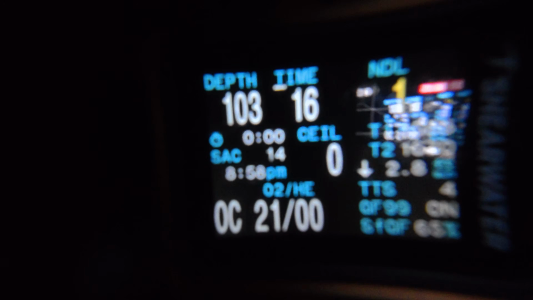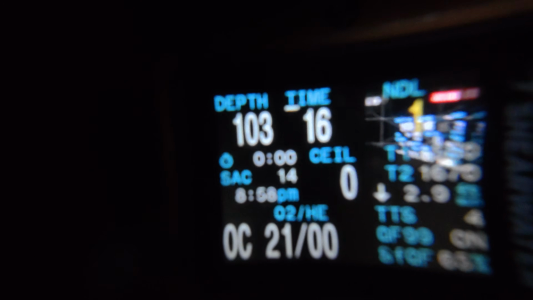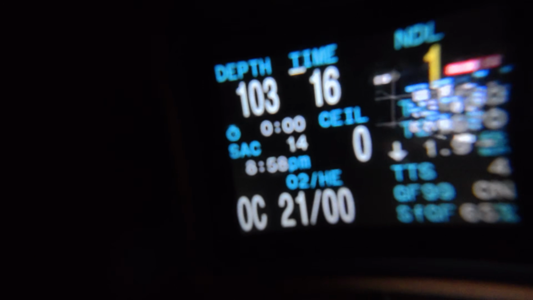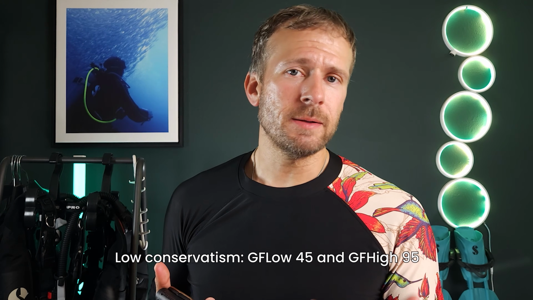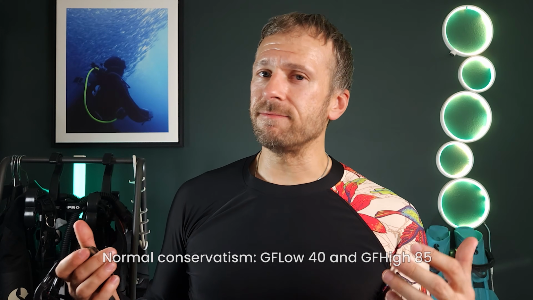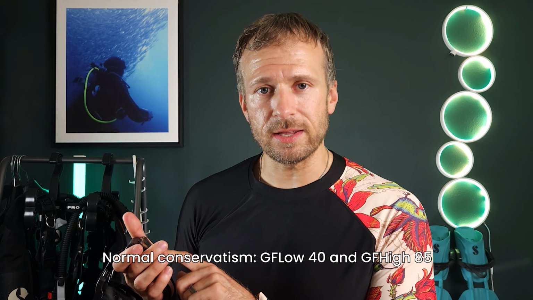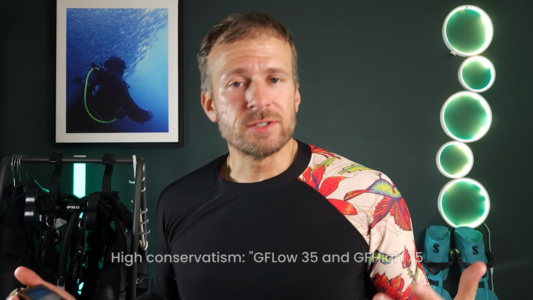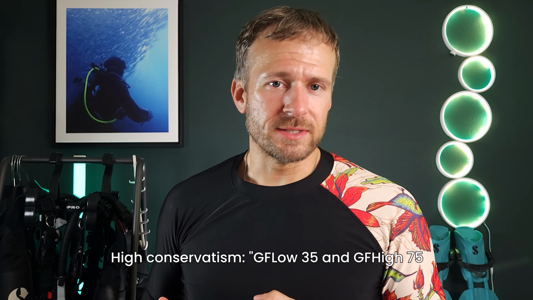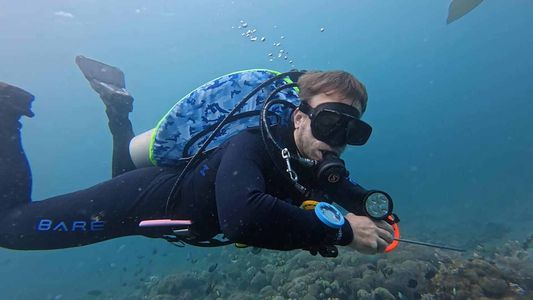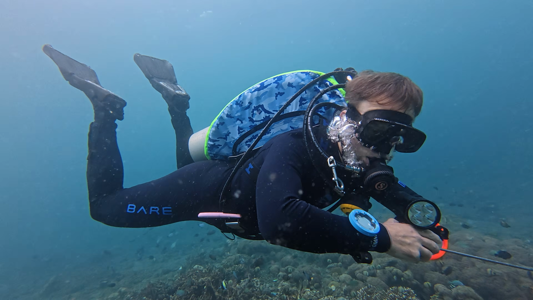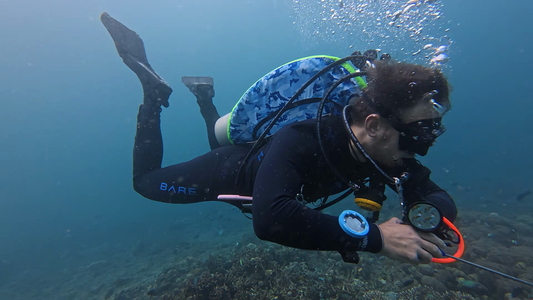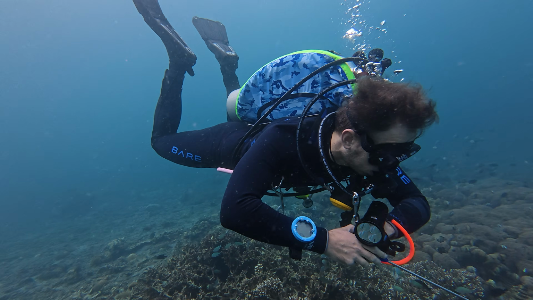But in general, Shearwater ships with low conservatism, or rather high risk, at GF low of 45 and GF high of 95. Medium conservatism is 40 and 85 and is the default for many units. So if you haven't changed it, then it's probably that. High conservatism is 35 and 75. I personally run with super conservative numbers of 35 and 70. I might adjust it depending on who I dive with.